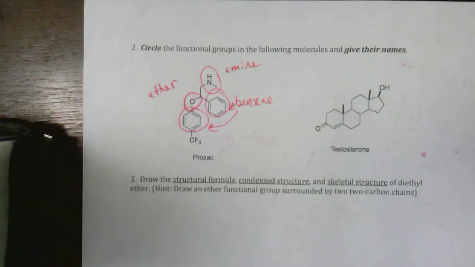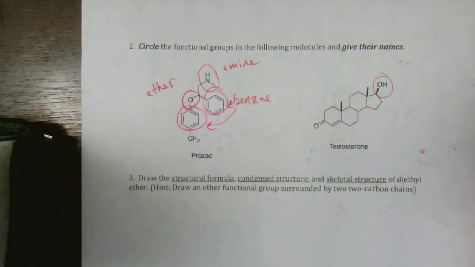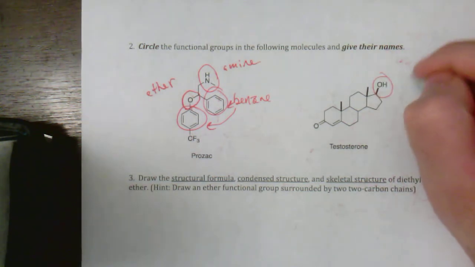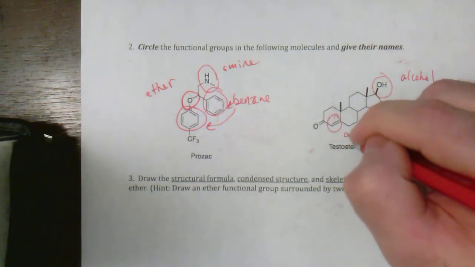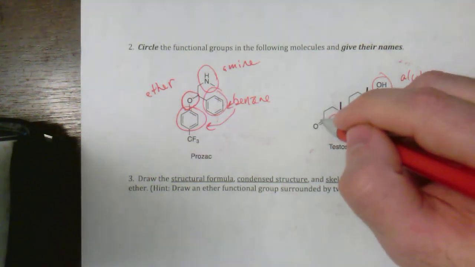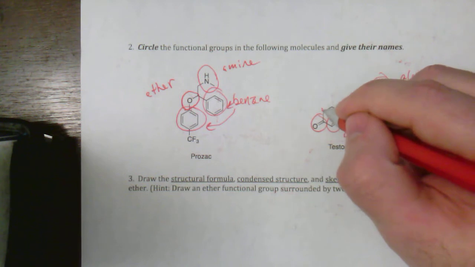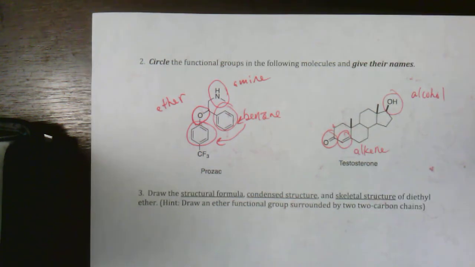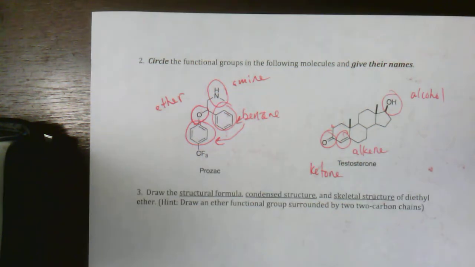Okay. What do we have on this one? So here's an O. When I have an OH attached to a carbon, that's an alcohol. We already said that. I have a double bond here. That's an alkene. All right, it's not part of a benzene, so it's an alkene. And then I have a C double bond O, but it has a carbon on each side. What do we call it when we have a C double bond O and a carbon, or two R groups on either side of it? That is a ketone.